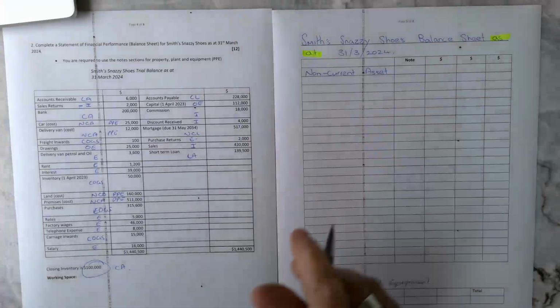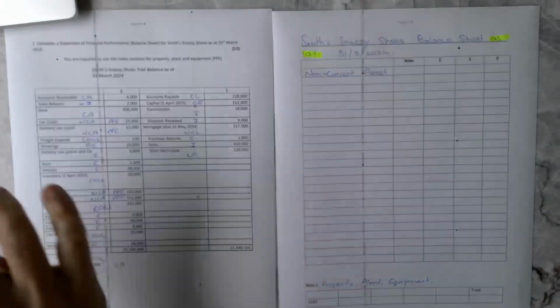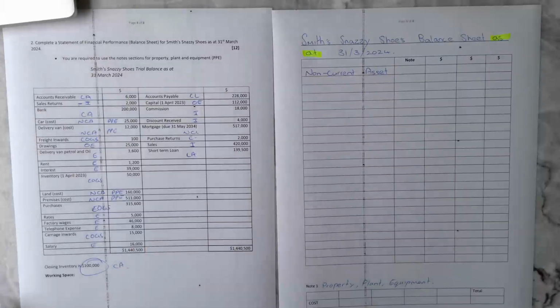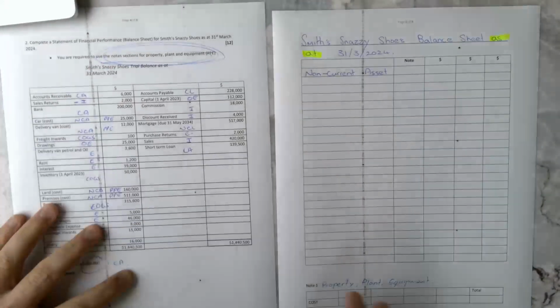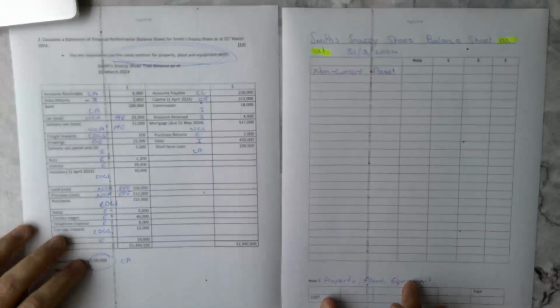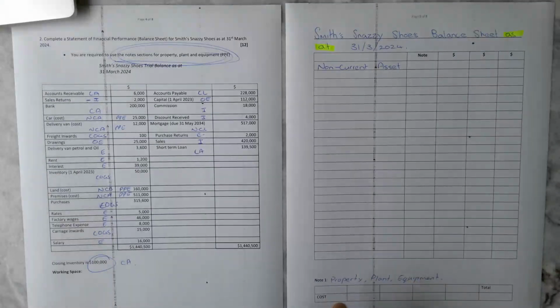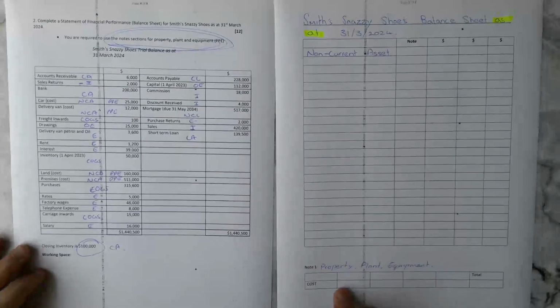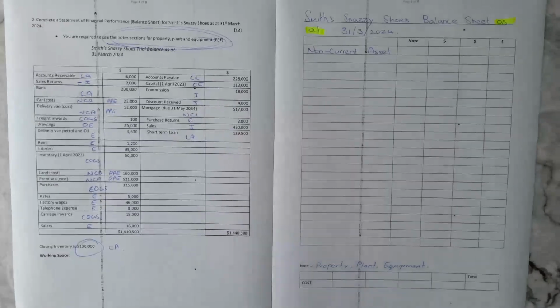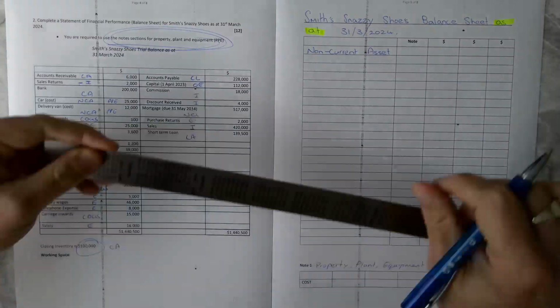So, as you can see in the question up this top left-hand side here, it does actually say we have to use the note section for PPE. Okay, so this is where some people didn't read the question properly. Some people decided not to use a note section. I don't know why, especially when it's there and given to you.